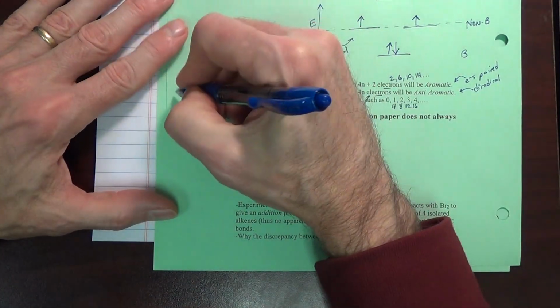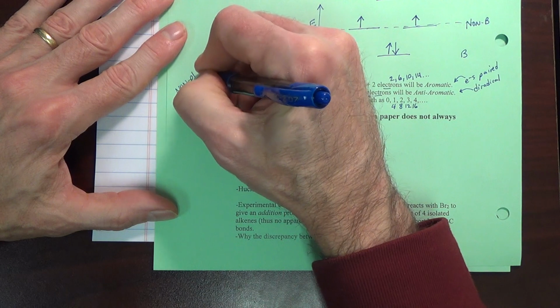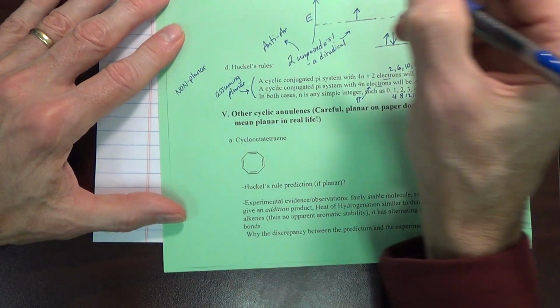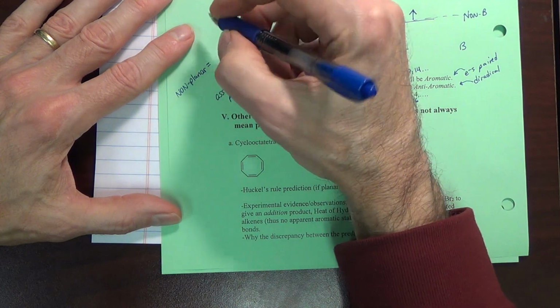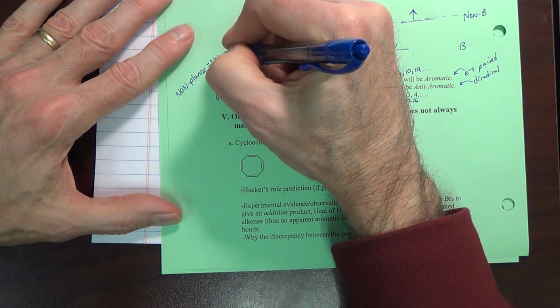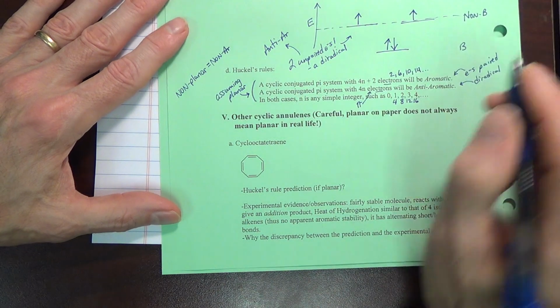If the compound is non-planar, we're going to call it non-aromatic.